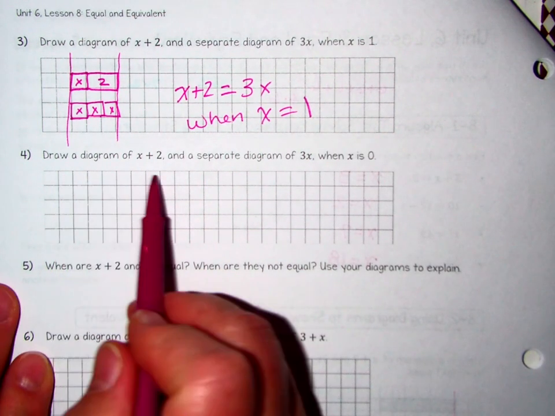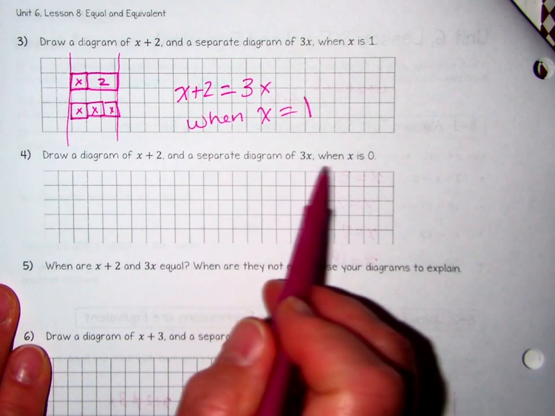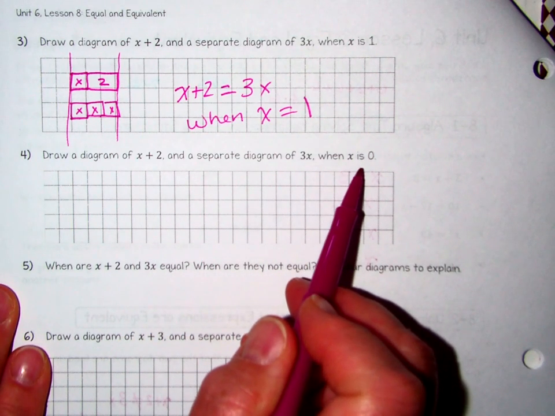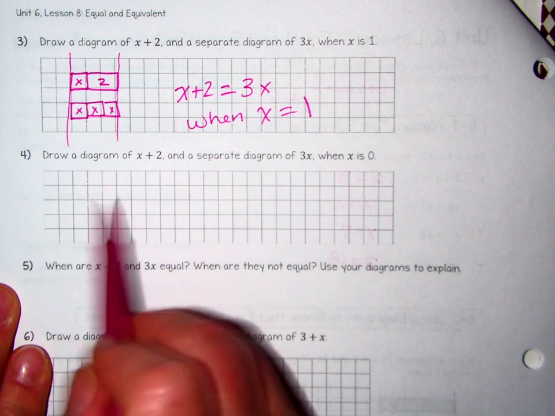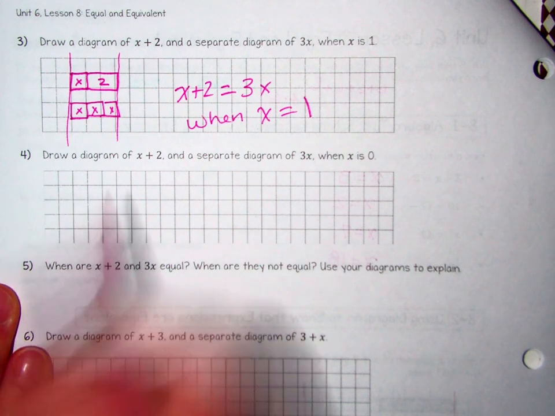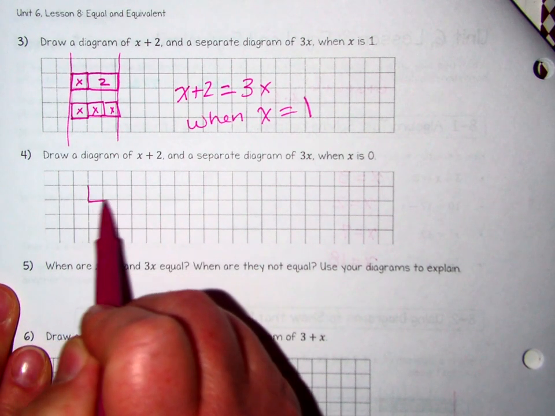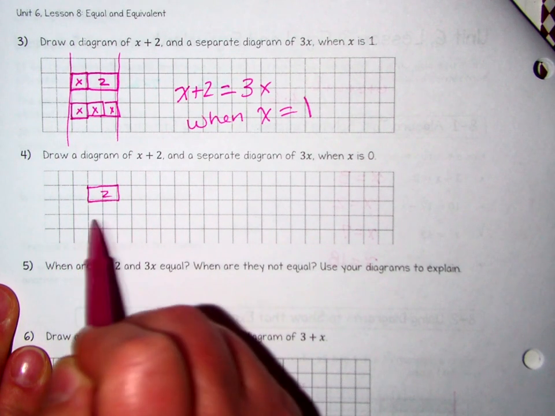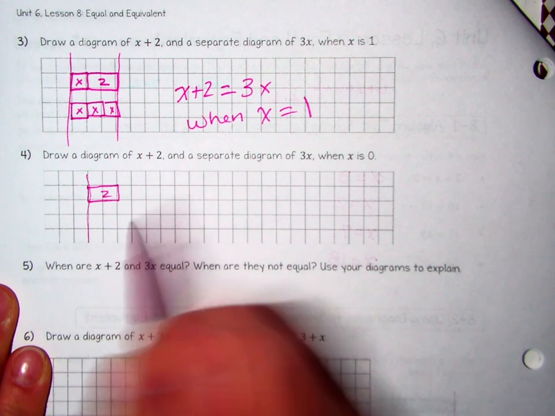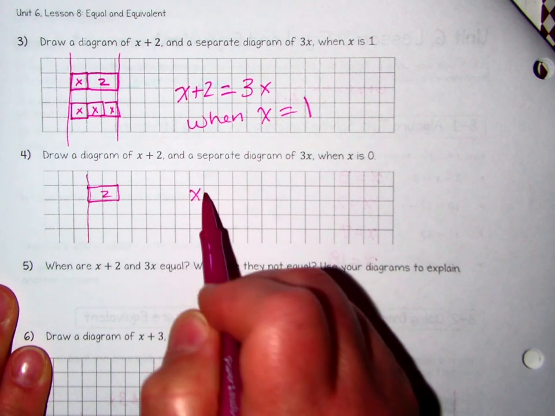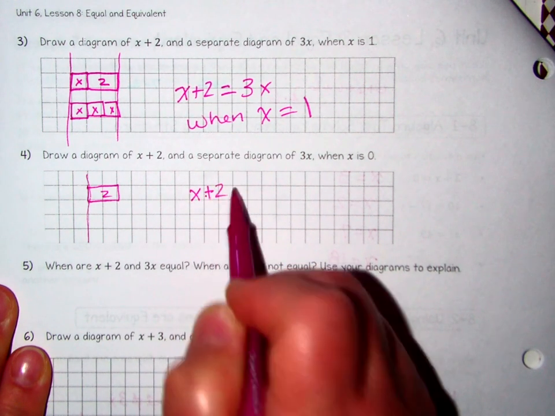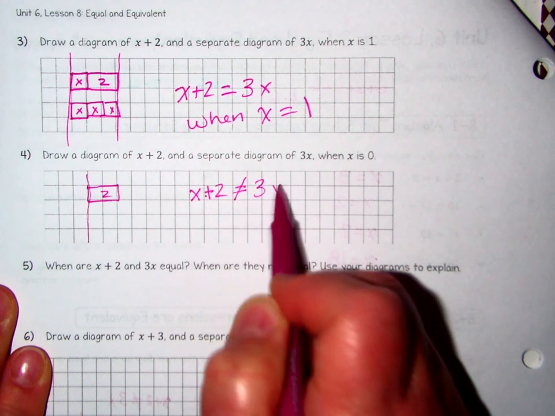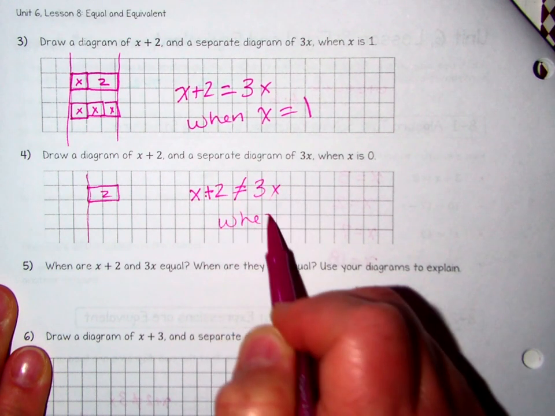Lastly, draw a diagram of x plus 2 and a separate diagram of 3x when x equals 0. Well, if x equals 0, it doesn't even show up on our grid here. So I'm just going to draw the x plus 2. And then the 3x doesn't show up at all beneath it. So again, I can say x plus 2 is not equal to 3x when x equals 0.